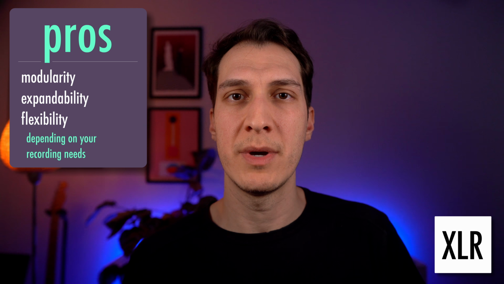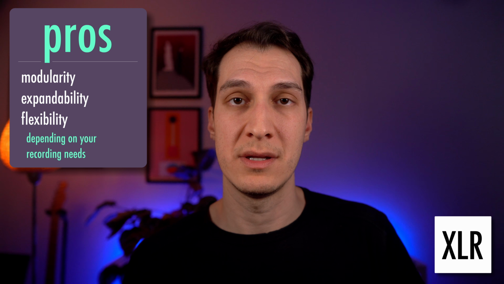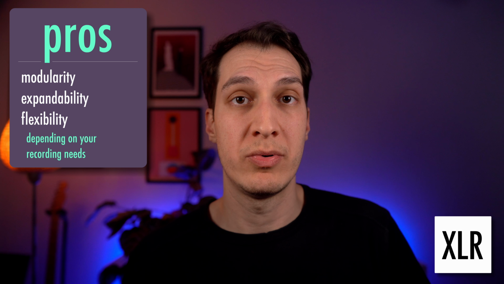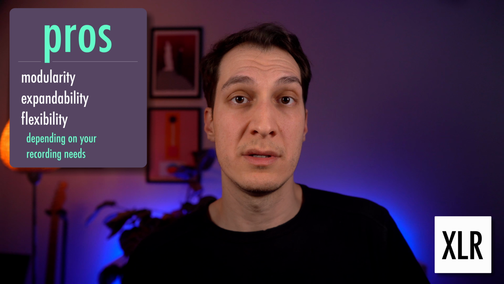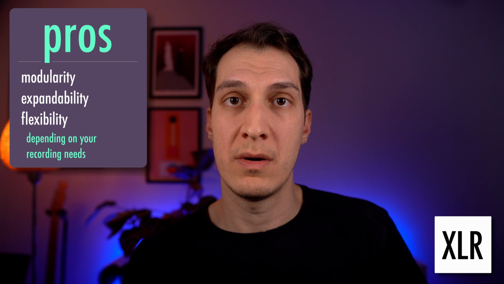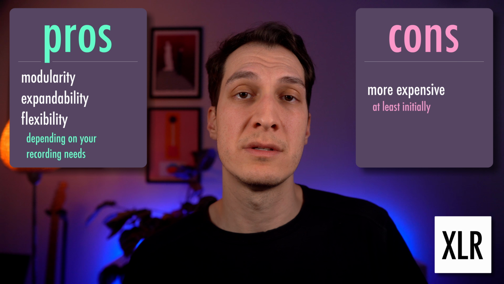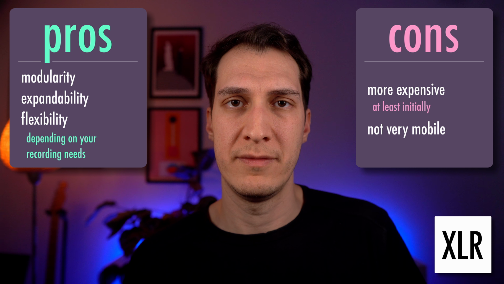You can use whichever mics you want and as many as your interface can accept. You can pair them with whatever preamp you fancy, and also you can still use your mics in a traditional studio or live situation. But obviously this is not a cheap setup, and it's obviously not a very mobile one.